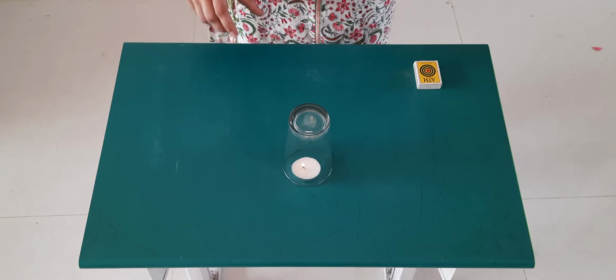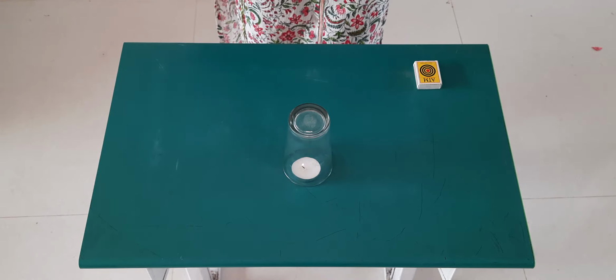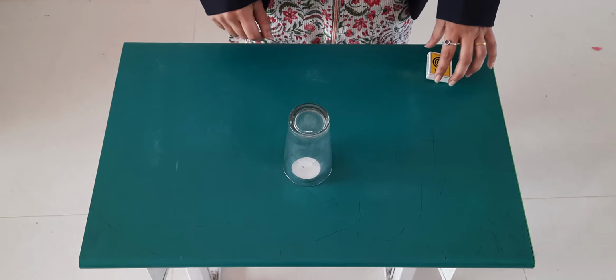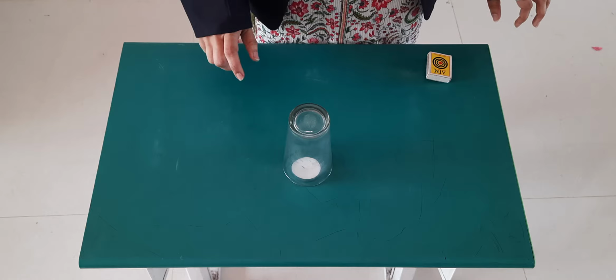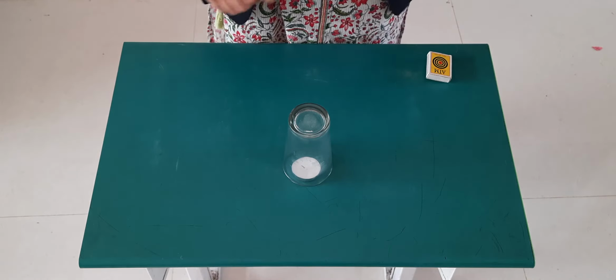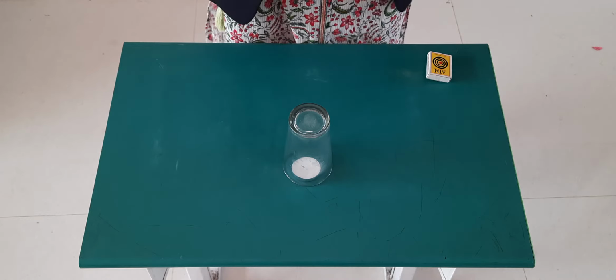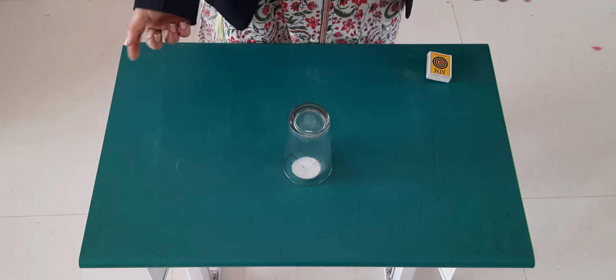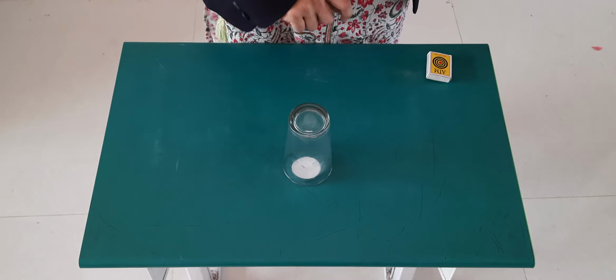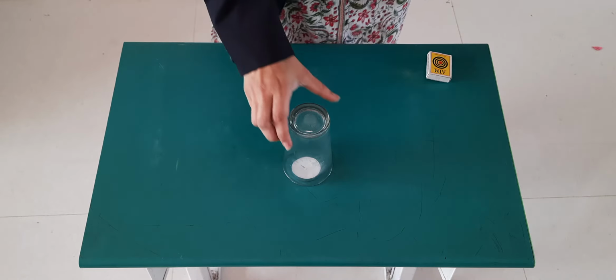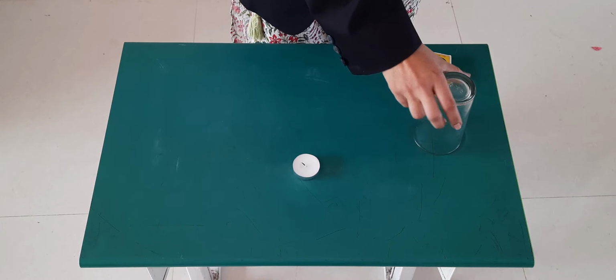Can you see this? Okay. Now observe what is happening. What happens? Yes, very good. The candle goes out when we cover it with a glass. Do you know, my dear children, why this happened? Yes, because there is no air left in the glass. Due to there being no air, the candle goes out. Right? So from this we can conclude we need air to burn things. Right? Okay.